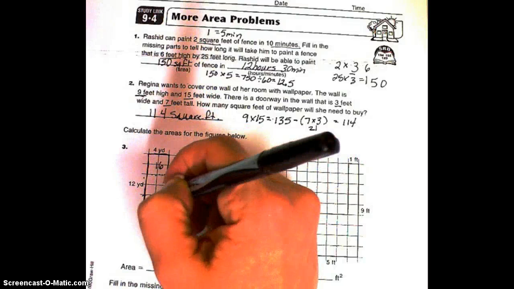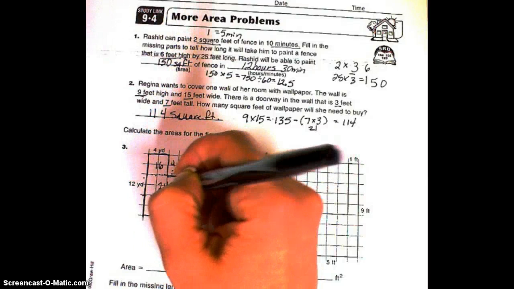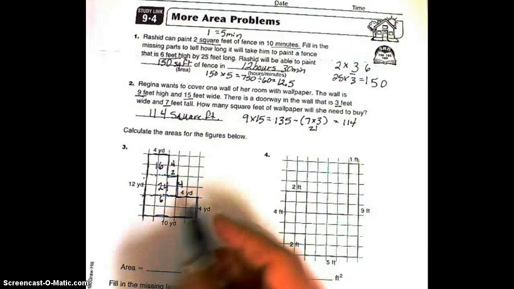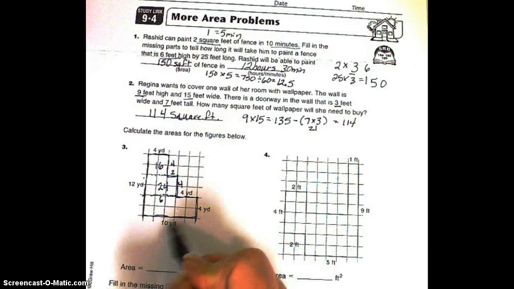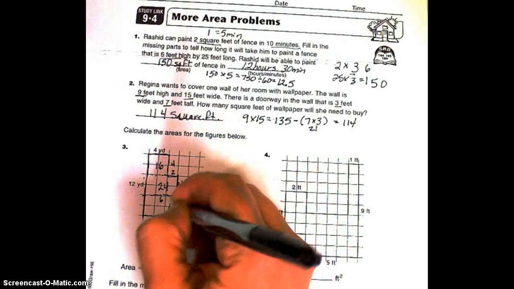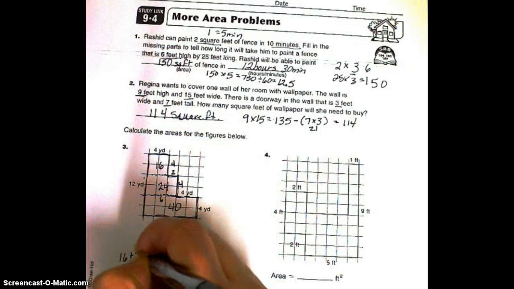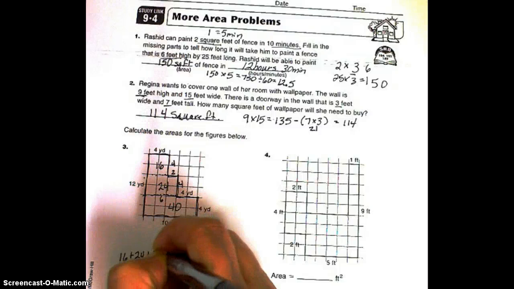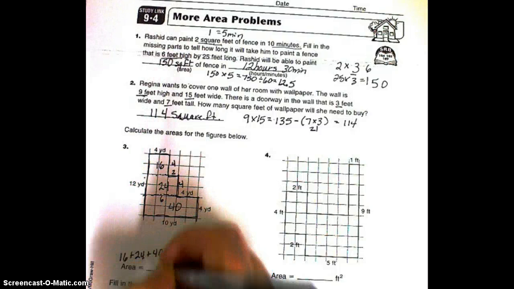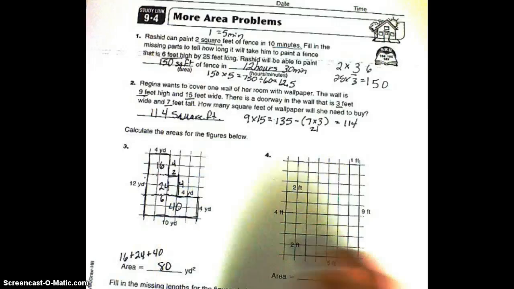So 4 times 6 is 24 for that little piece there. And now I've got my bottom section here. 10 times 4 is 40, and now I'm going to add them all up. 16 plus 24 plus 40, and that total area then will be 80 yards squared.